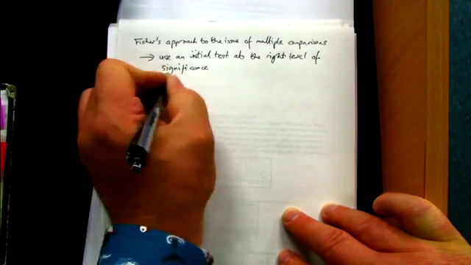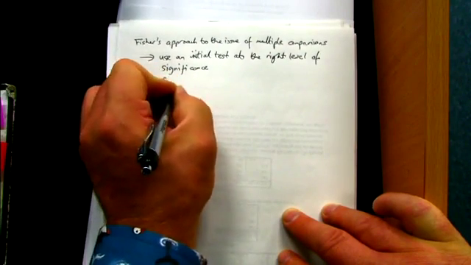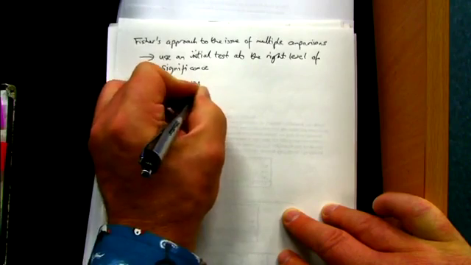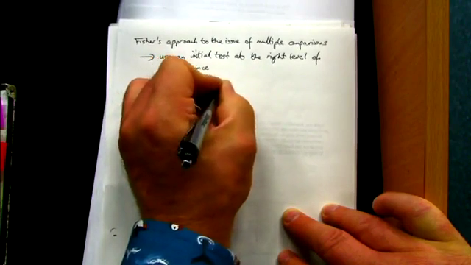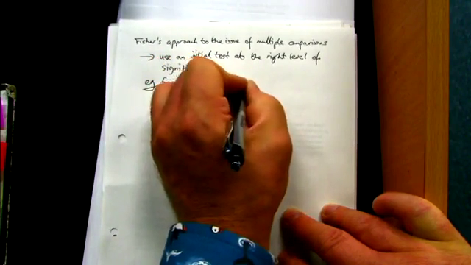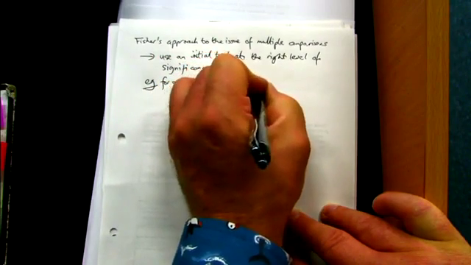Now, in this example, it's pretty easy. For one way ANOVA, that's the overall F test.